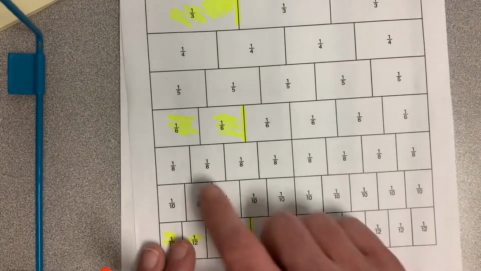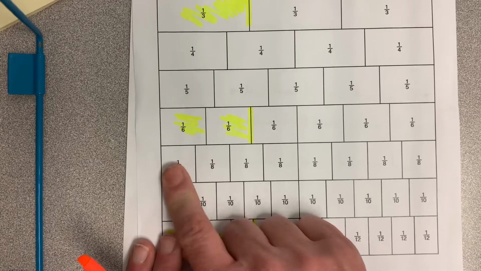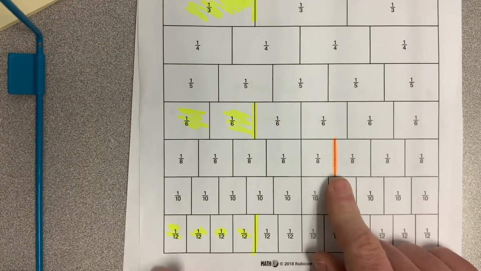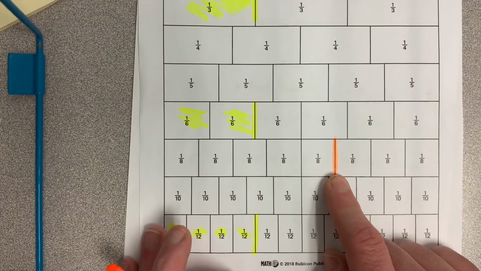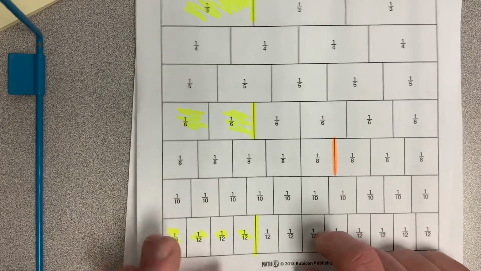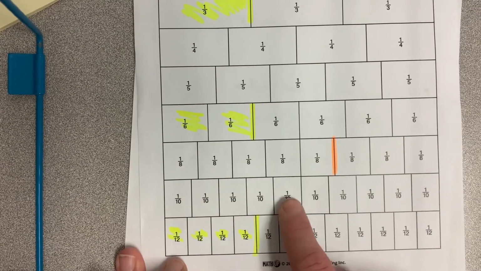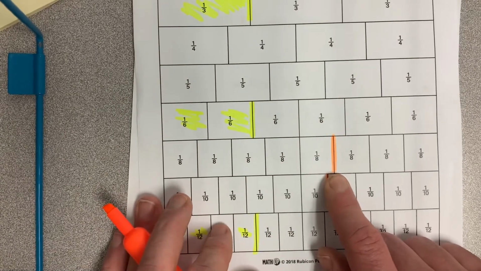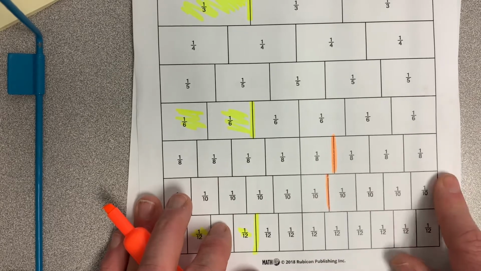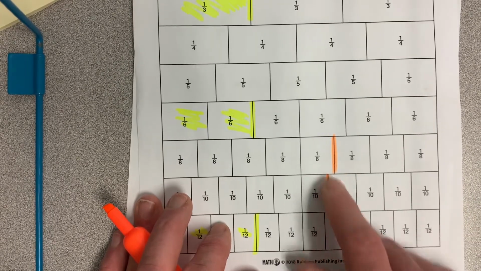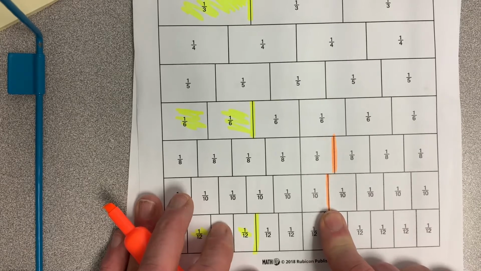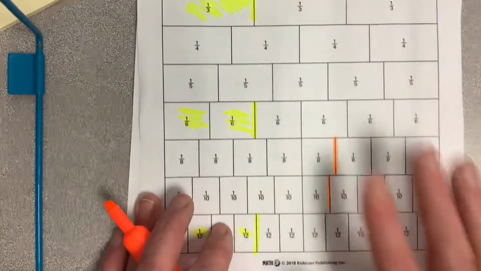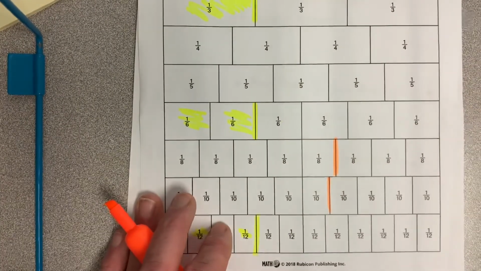So if, for example, I'm comparing 8s and we're comparing 5/8, 1, 2, 3, 4, 5. There's my 5/8 line. And let's say I'm comparing that to 6/10. 1, 2, 3, 4, 5, 6. There's 6/10. I can see that my 5/8 line is a little bit further along than my 6/10 line, so 5/8 is larger than 6/10. So we've practiced using this fraction tower. On the test, they will have access to the fraction tower and can use it to answer any questions.